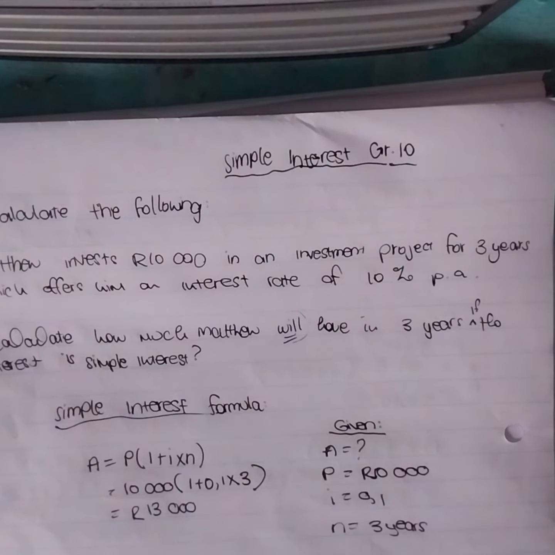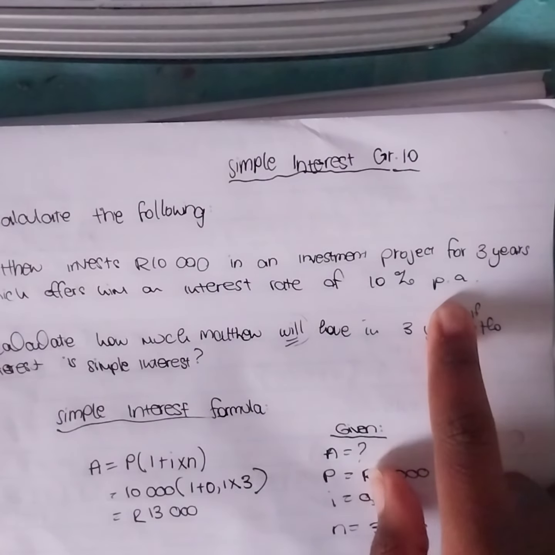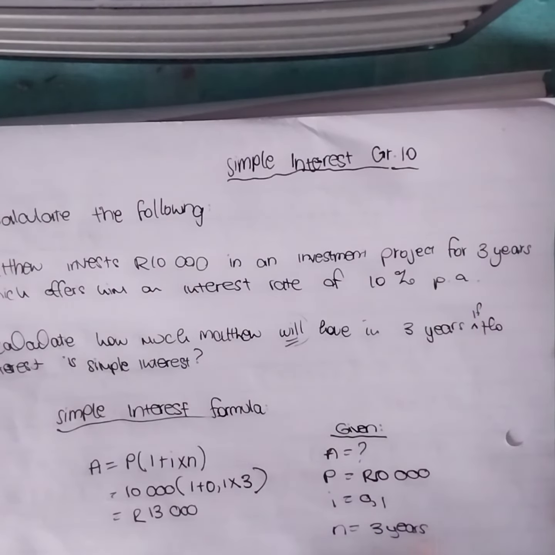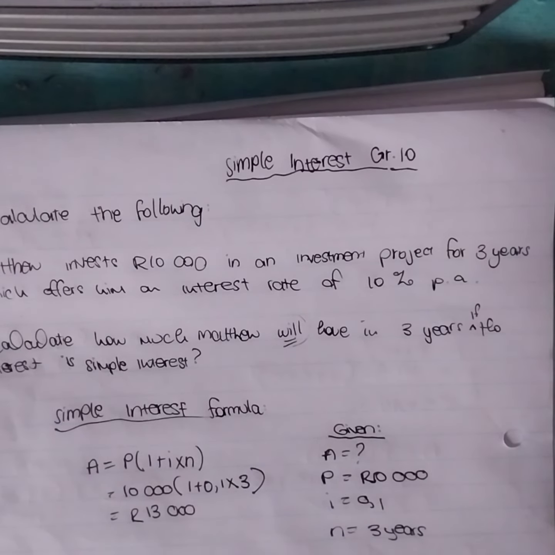Now the clue I'm going to give you is you should ask yourself this question before you attempt any word problem when it comes to simple interest or financial math in general. What tense is it? This first sentence, of course, you guessed it right. It's present tense. Now, per annum, PA, another word for per annum is per year.